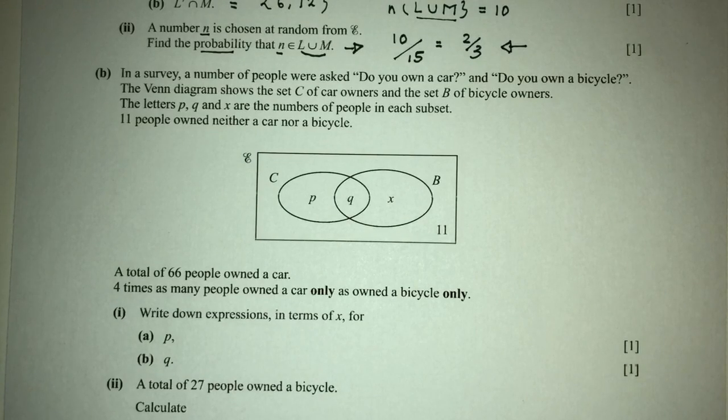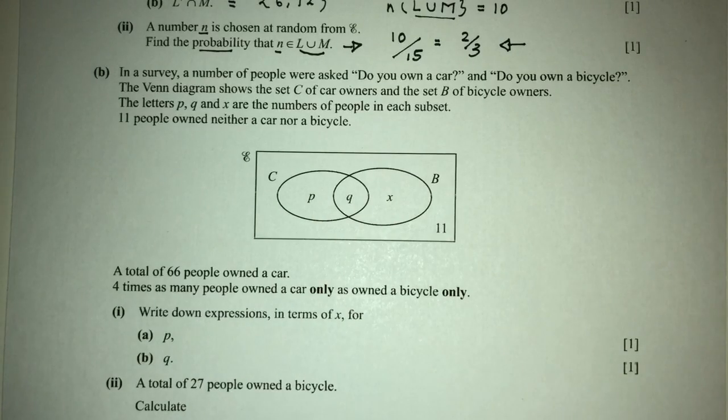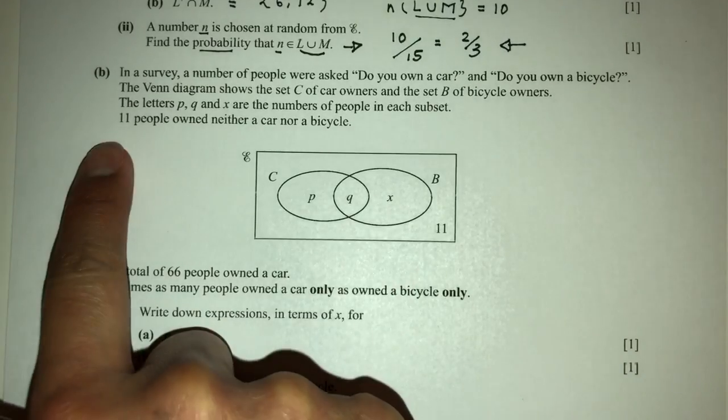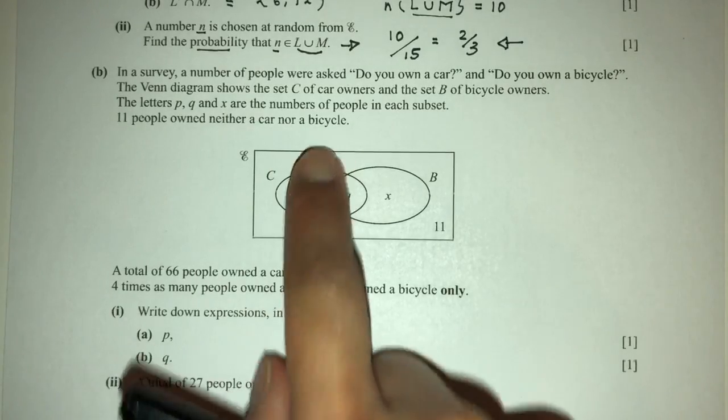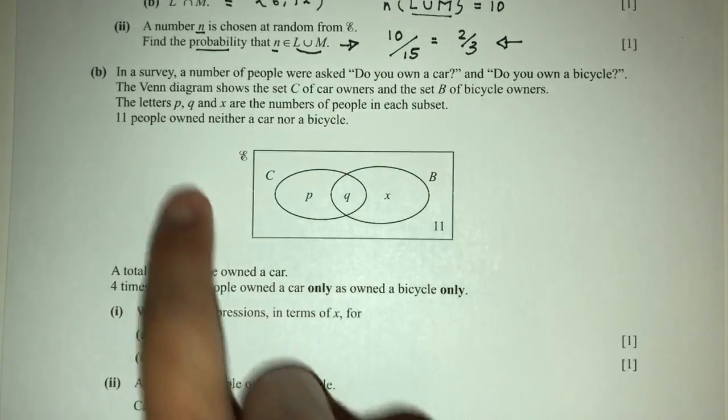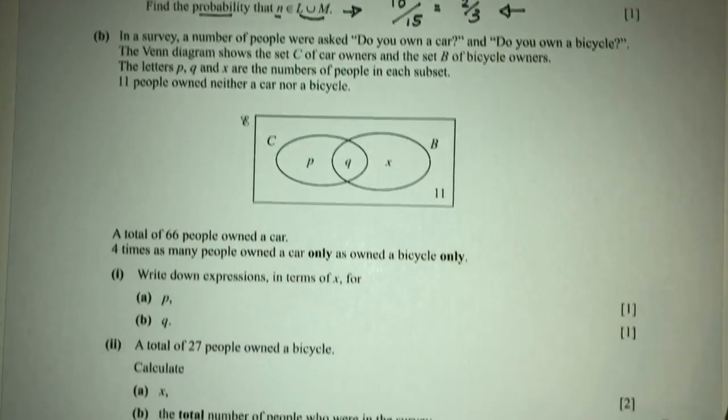We have a survey of people who were asked, do you own a car or do you own a bicycle? The Venn diagram shows the set C of the car owners and the set B of bicycle owners. So C and B, okay? Now the letters P, Q, and X are the numbers of people in each subset. So basically they have drawn the Venn diagram for you. Also, we're given that 11 people own neither a car nor a bicycle, so they will be outside of these two sets. So basically we just have to use this Venn diagram to solve the remaining questions.